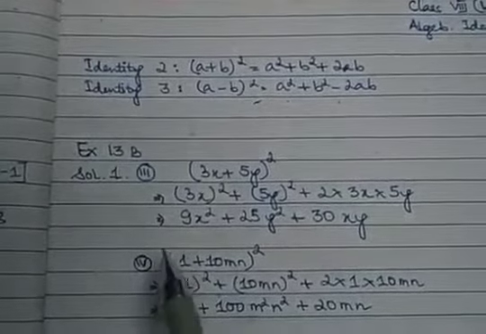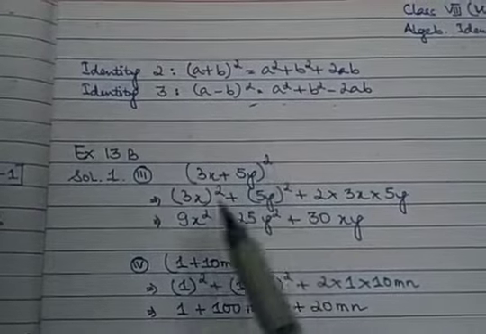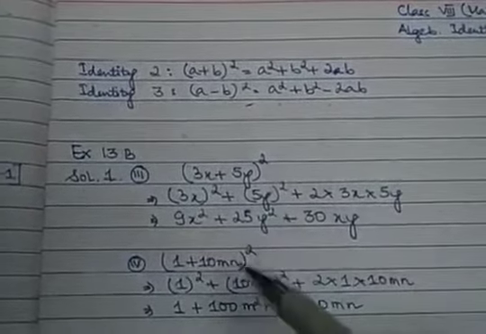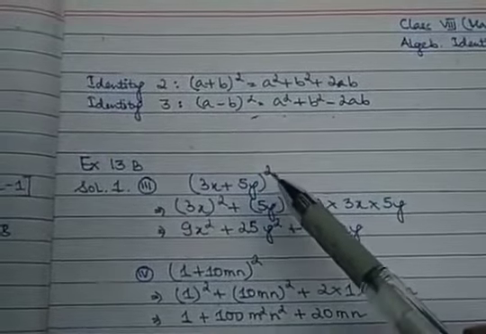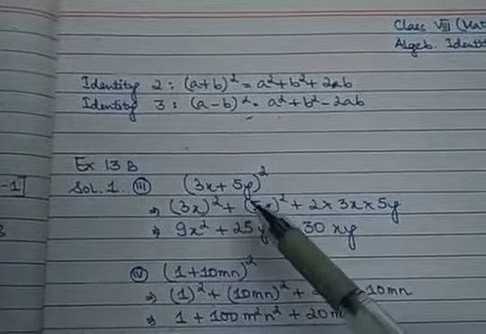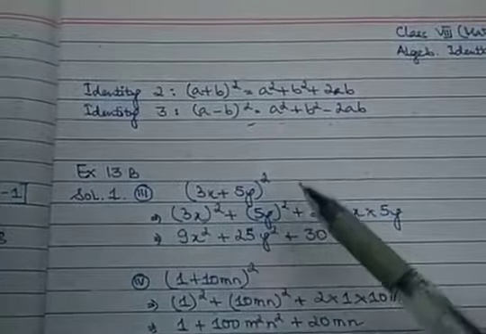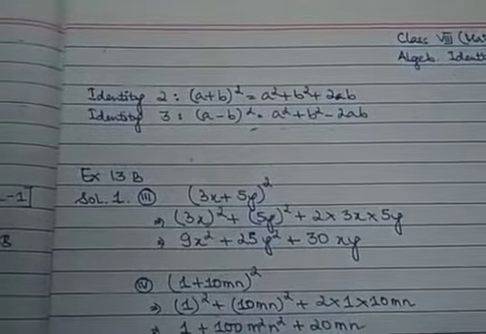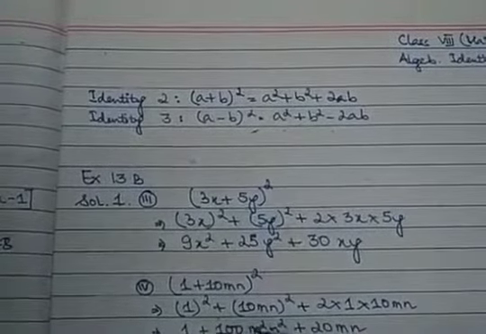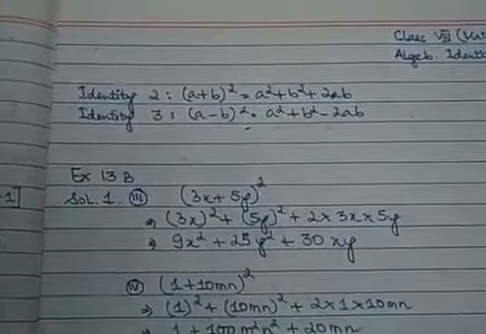Exercise 13b, question number 1, part C, we got (3x plus 5y) whole square. Now what does square mean? The same term has to be written 2 times and multiplied, isn't it? So when you get the same term 2 times, or the whole square of a binomial, you can use the identity in order to get your answer sooner. You can save your time by using the identities in a sum.